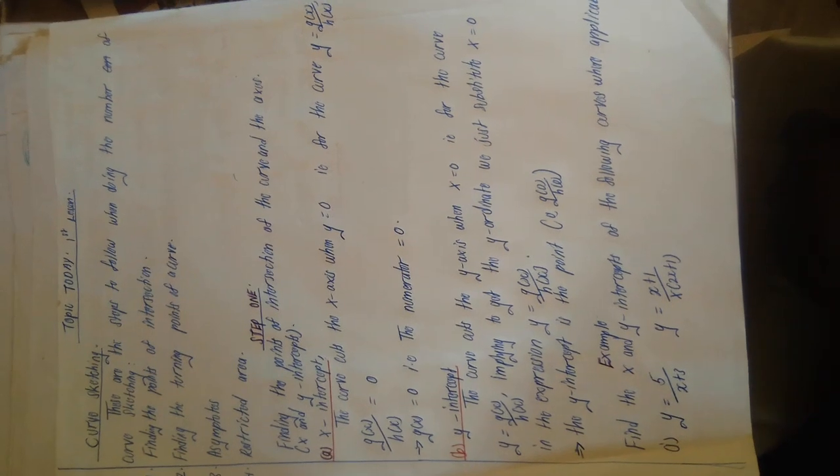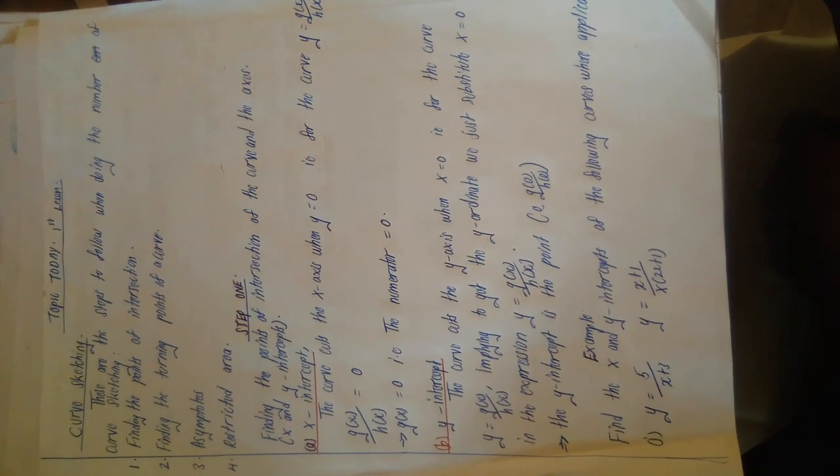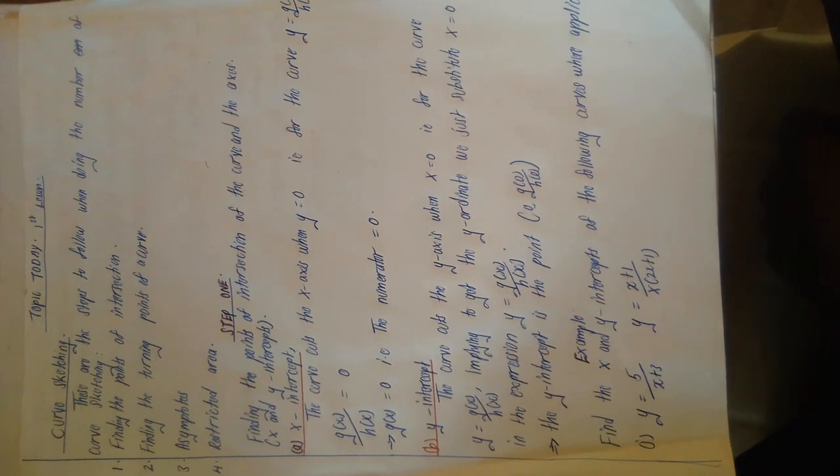So down here, let us go to find the y-intercept. The curve cuts the y-axis when x equals 0, i.e. for the curve y equals g of x over h of x, to get the y-ordinate we just substitute x equals 0 in the expression y equals g of x over h of x.